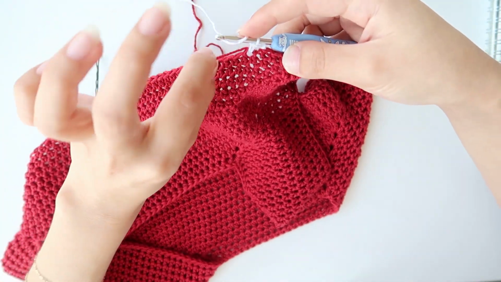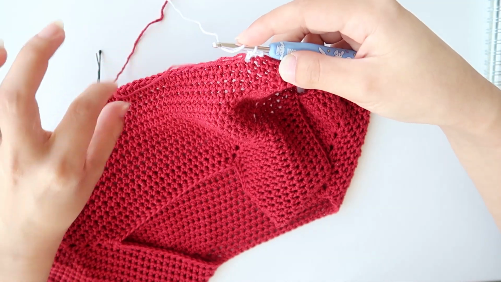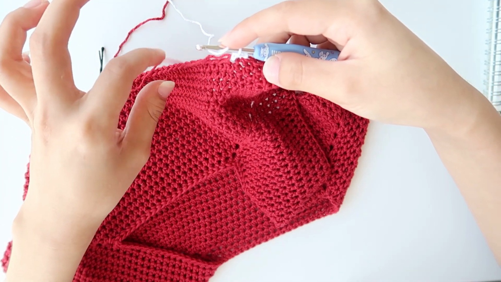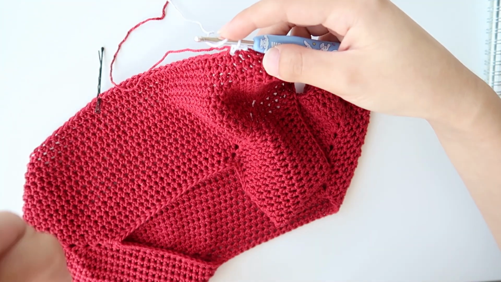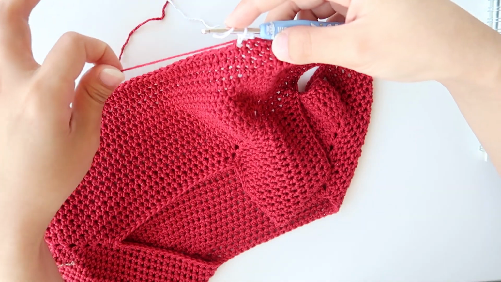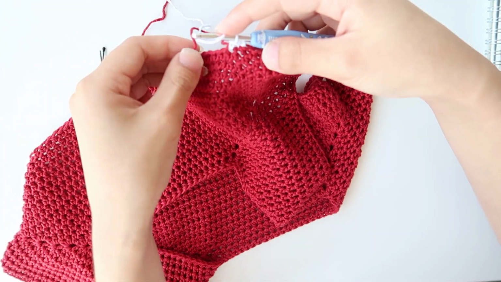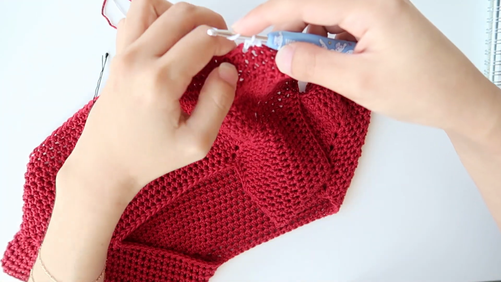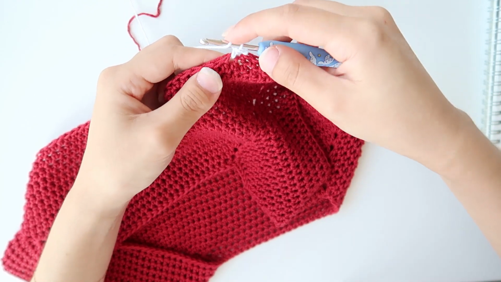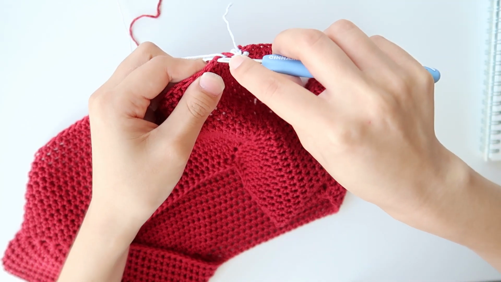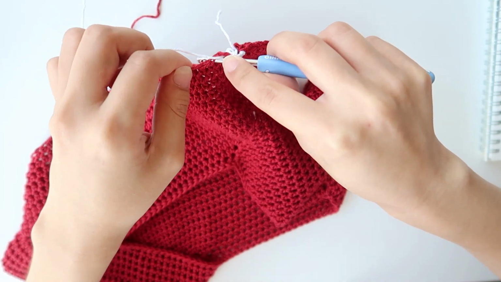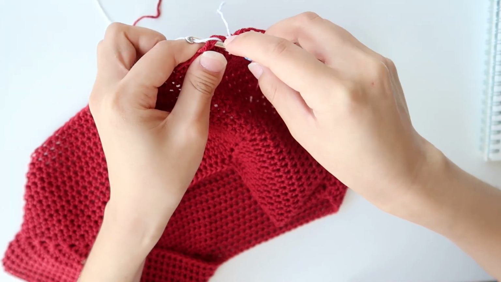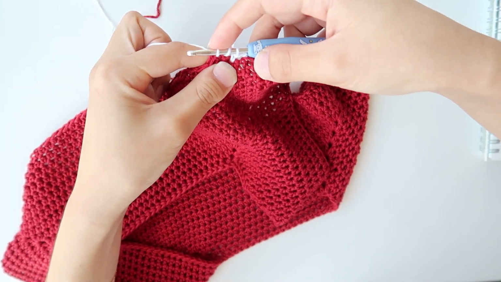And another thing about tension: we need to continue to pull on the color you're not actually using and are crocheting over. Make sure that you're pulling it taut. Otherwise it can crochet in really loose and that can really end up messing with your tension. I have one more stitch in my secondary color, so I'm gonna go into my stitch, yarn over, and crochet over my primary color. So I'm crocheting it into my work.